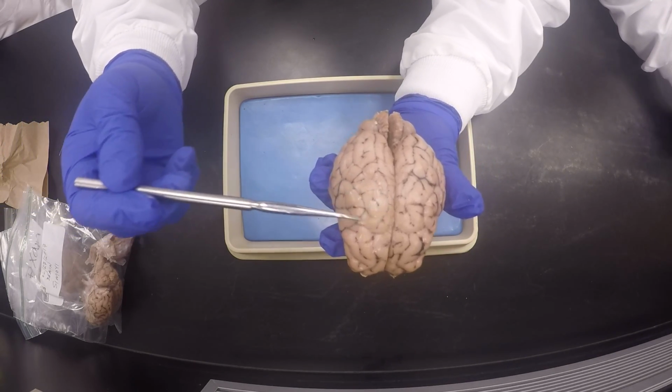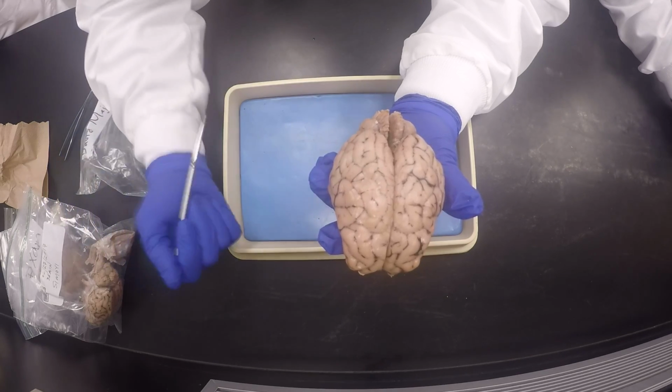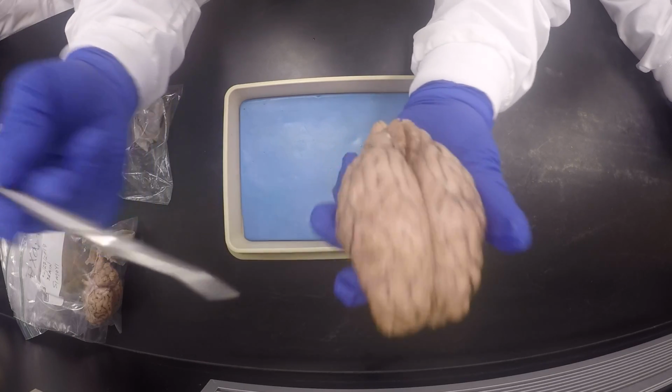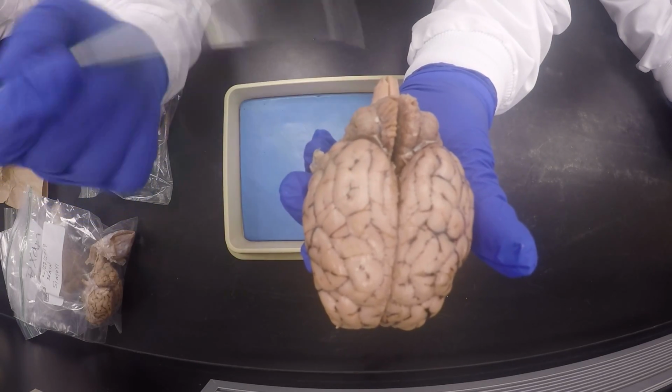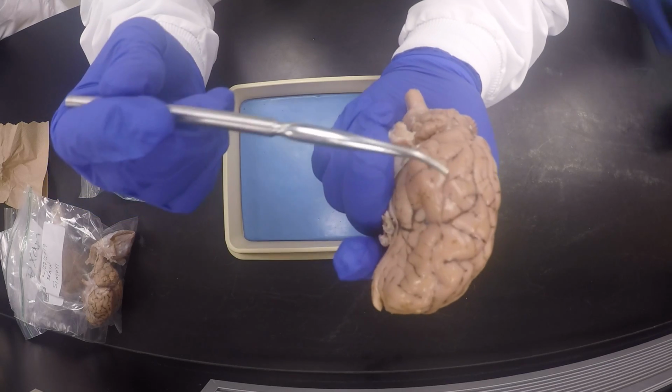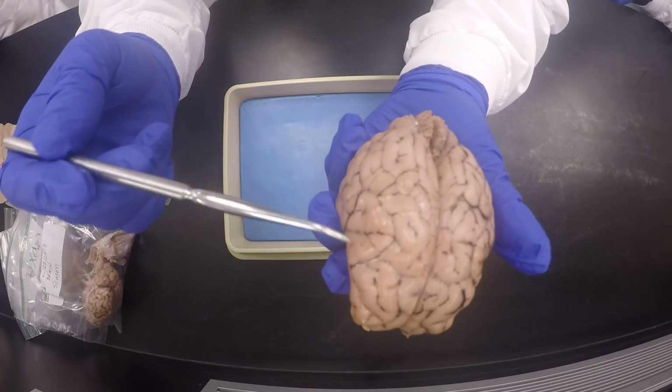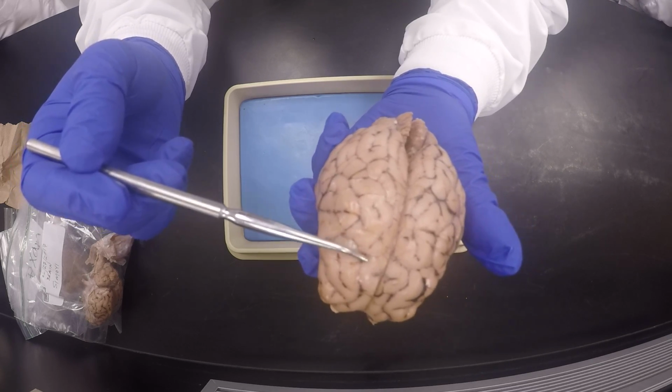Okay, if I was to say, what's this lobe of the brain, what would you guys say? Frontal. What's this lobe of the brain? Occipital. What lobe of this brain? Temporal. What is this groove right here?